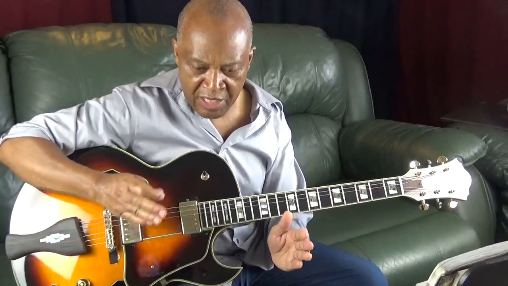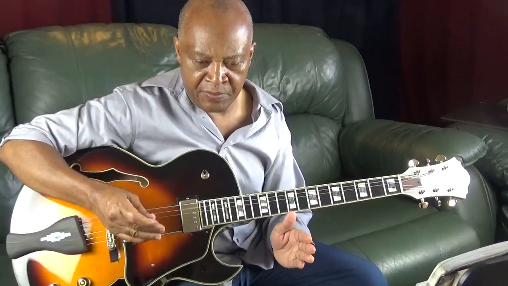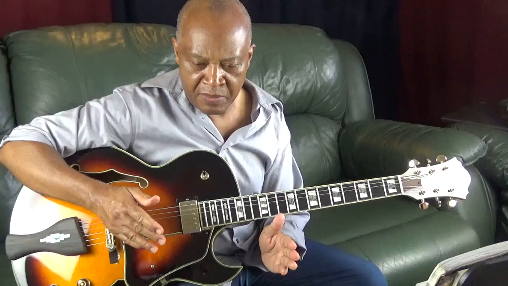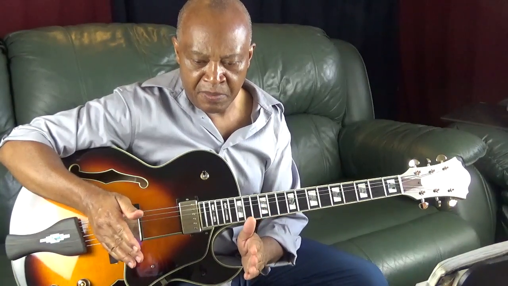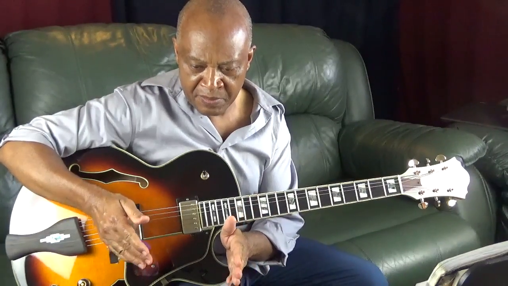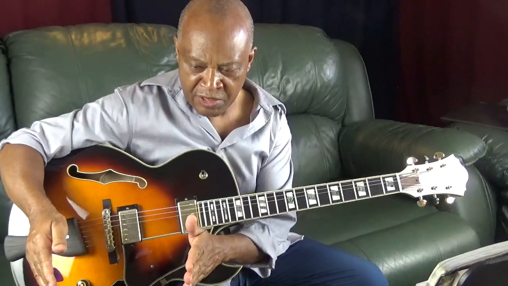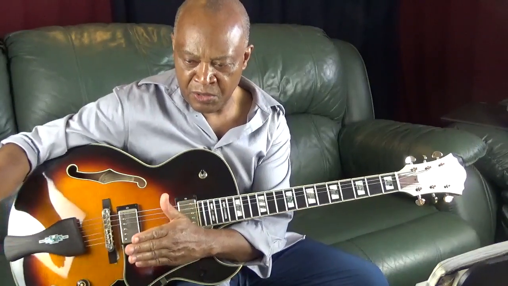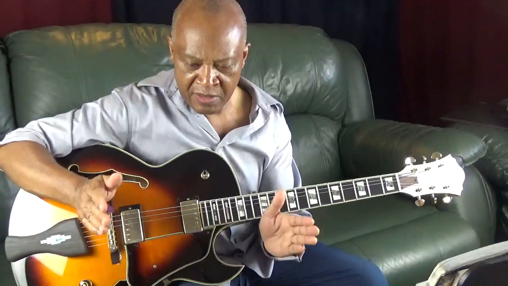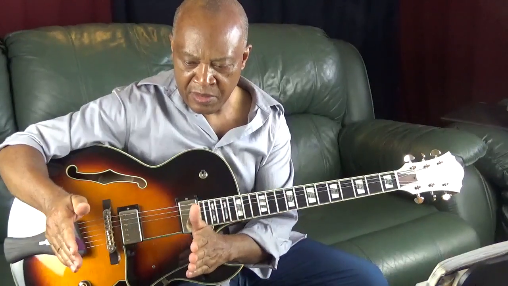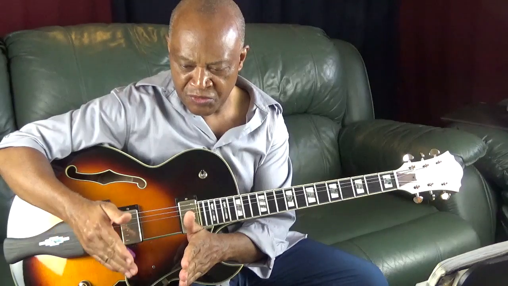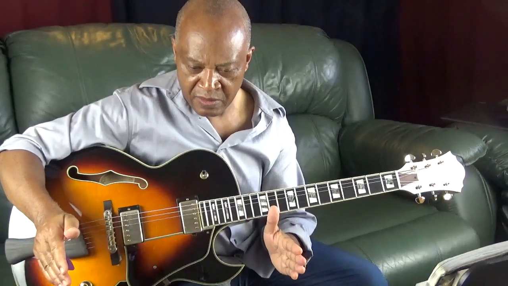If you remember that a major scale is made of a whole step, another whole step, and a half step, then you play another whole step, another whole step, another whole step, and then a half step. That's 2 whole steps, 1 half step, which is between 3 and 4, 3 whole steps, and 1 half step, which is between 7 and 8. Okay, that's the major scale.